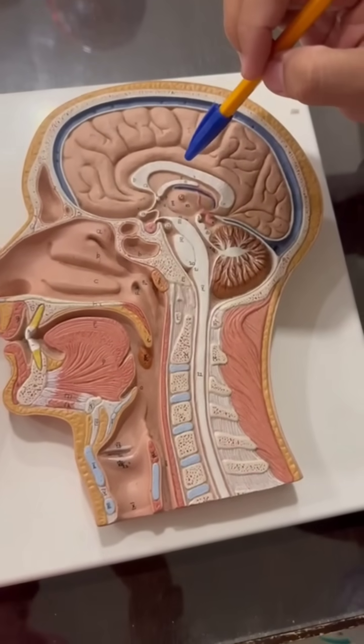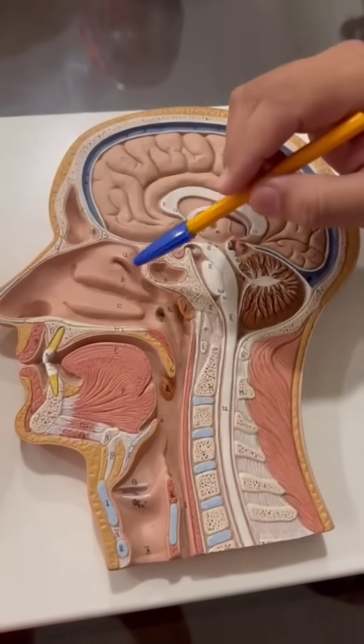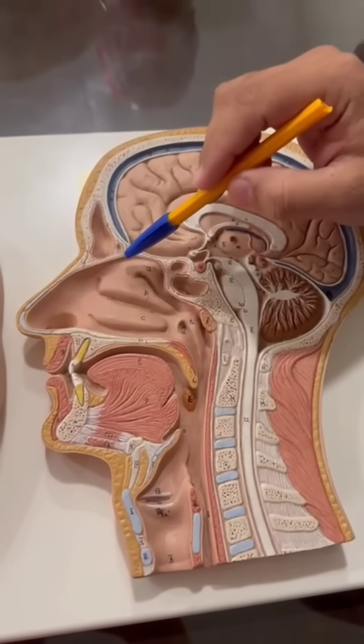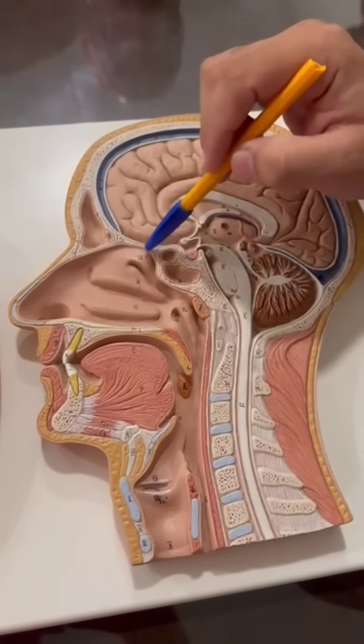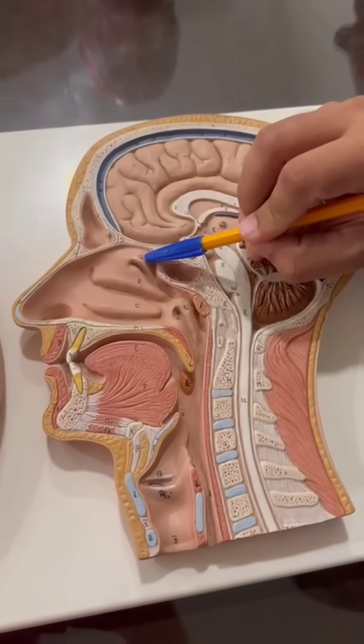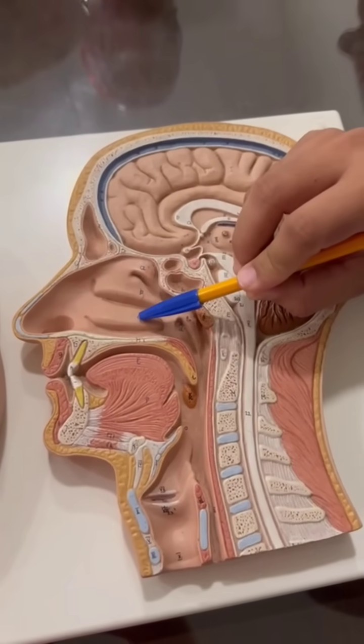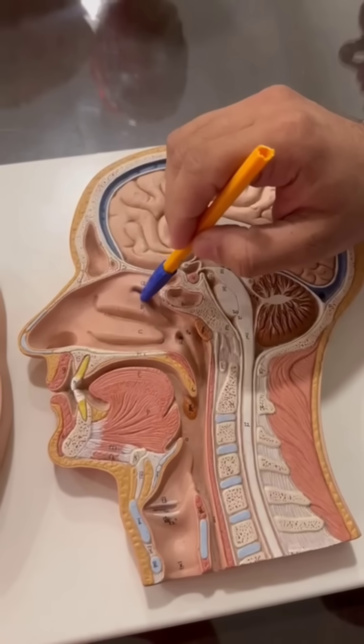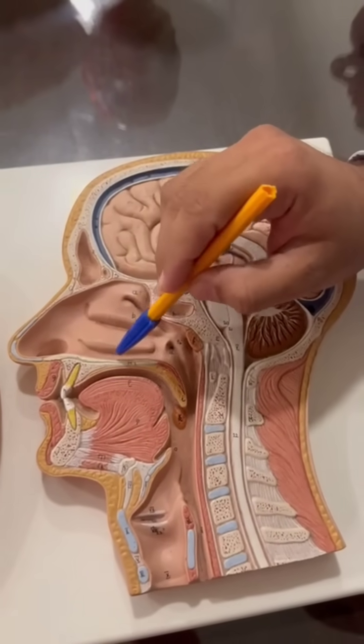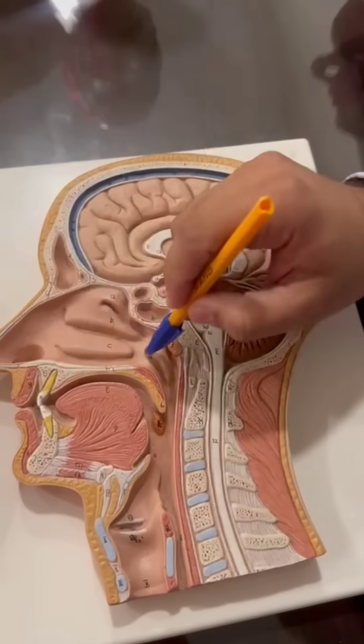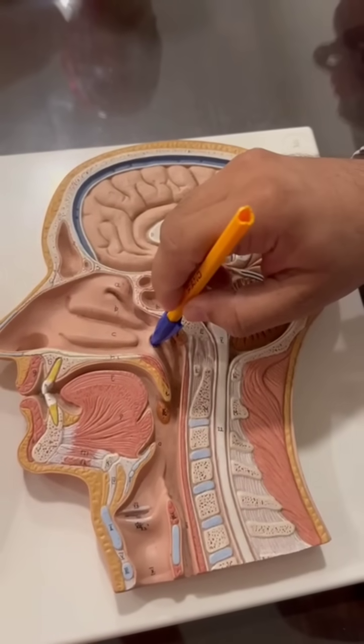This is the mid-sagittal section. So we start from the nose. This is the lateral wall of the nose. This is the superior concha, the middle concha, the inferior concha. This is the superior meatus, the middle meatus, and the inferior meatus. And this is the opening of the eustachian tube.